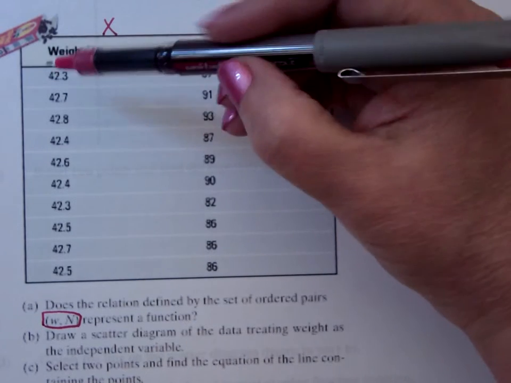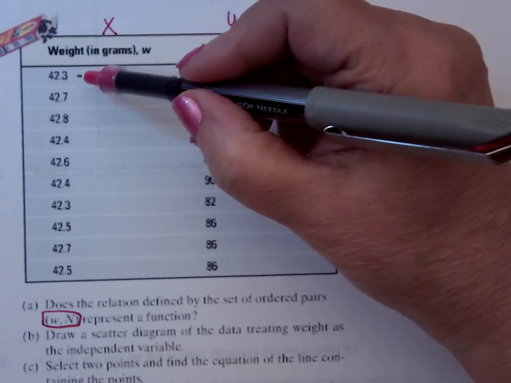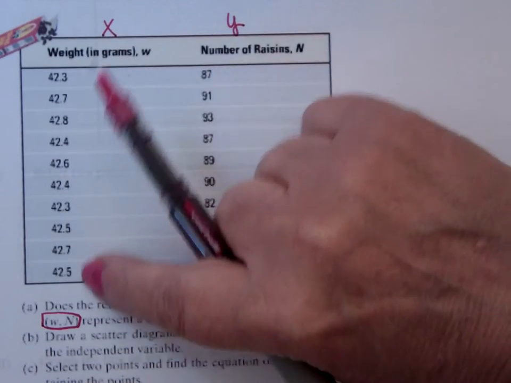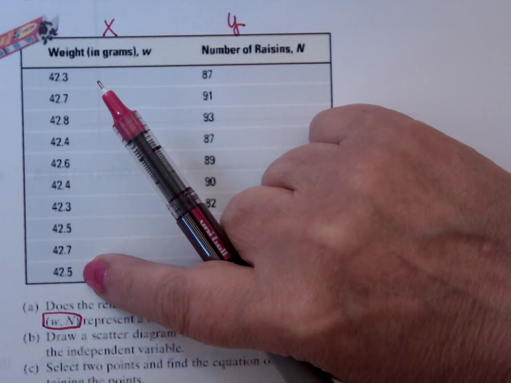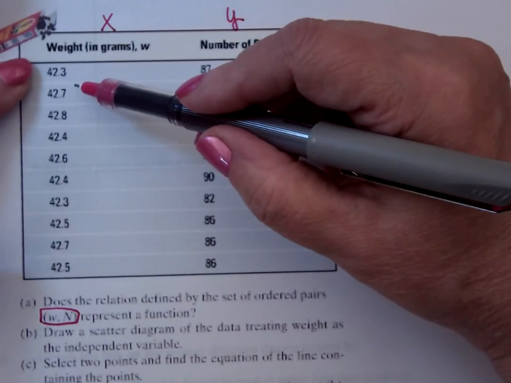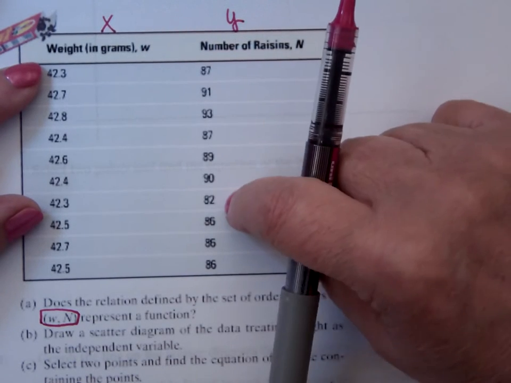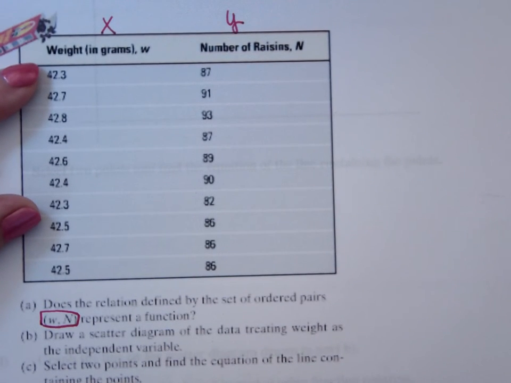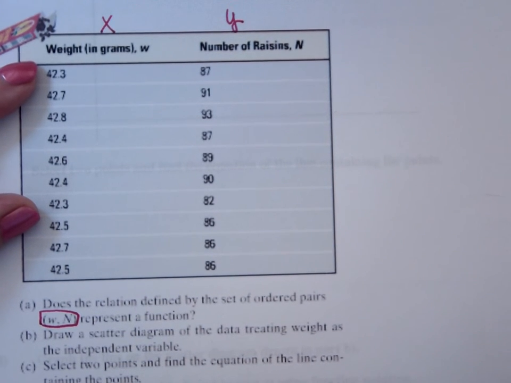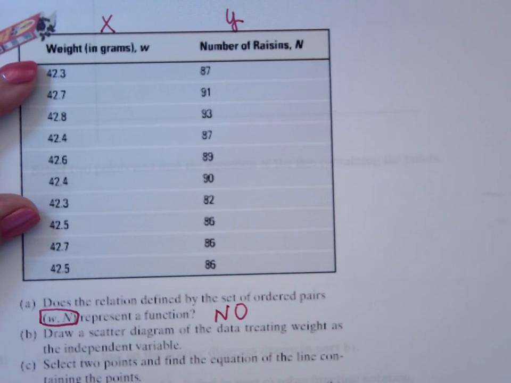And so that says, is it a function? Well, if it is a function, that means what can't I have in the X column? Repeated X's with different Y values. So 42.3. Here's two 42.3s. One is an 87, one is an 82. So 42.3 goes to how many places? Two. So it cannot be a function. So does it represent a function? The answer to that one is no.